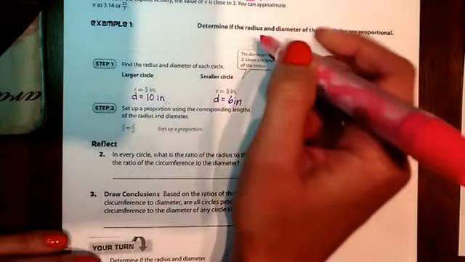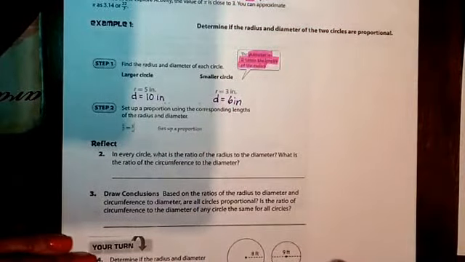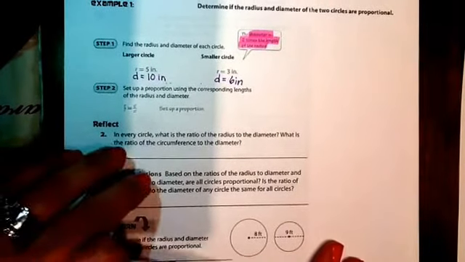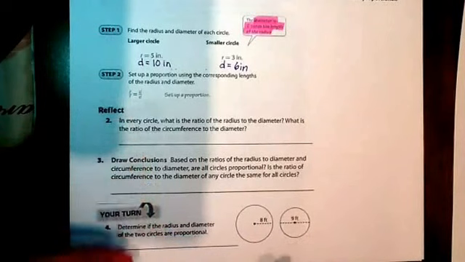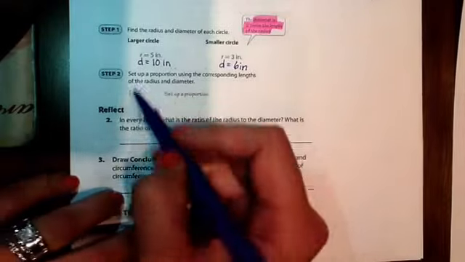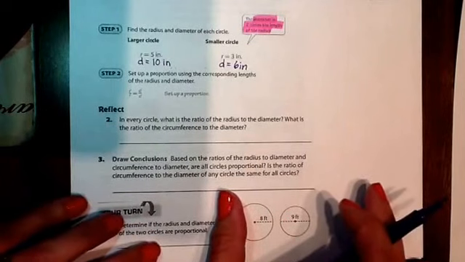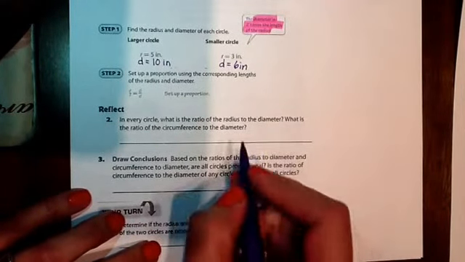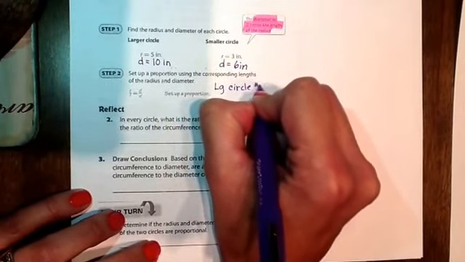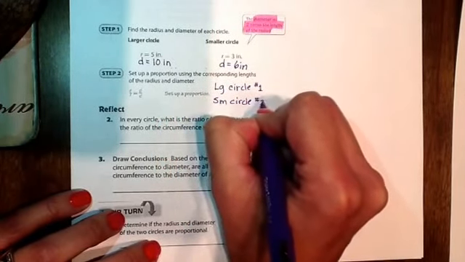And they remind you right here that the diameter is 2 times the length of the radius. Okay, so now that we know our radius and our diameter of both circles, now we can go ahead and set up a proportion using the corresponding lengths of the radius and diameter. And our proportion is going to be radius over radius equals diameter over diameter. So we can go ahead and label that our larger circle is going to be circle number 1, and our smaller circle is going to be circle number 2.